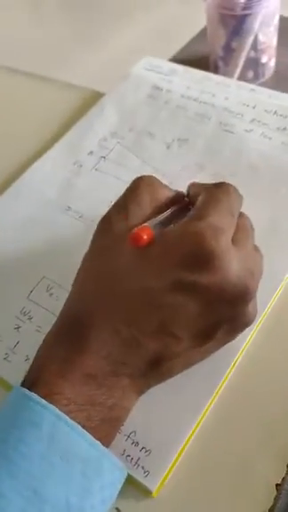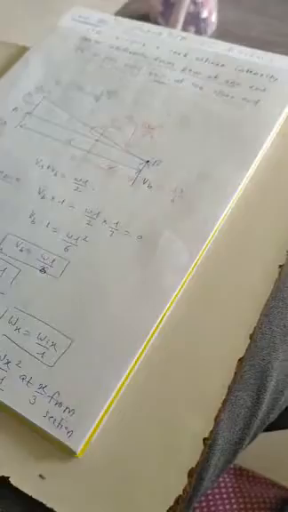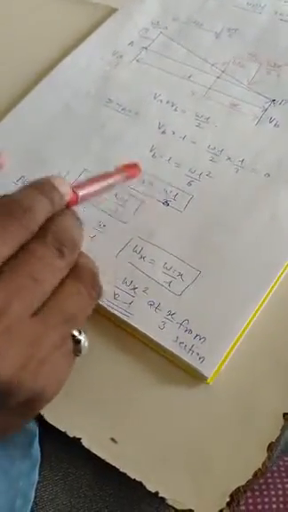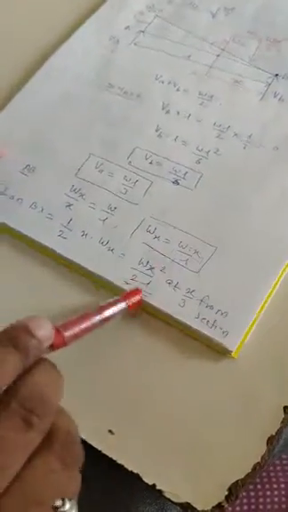Vb and Va are the reactions. Wx square by 2l at x by 3 is the load we have found, which is required to find the bending moment. You see, the same thing is repeated here: the reaction values are Vb and Va, and the total load is Wx square by 2l at x by 3. Now we'll go for finding the expression for slope and deflection.